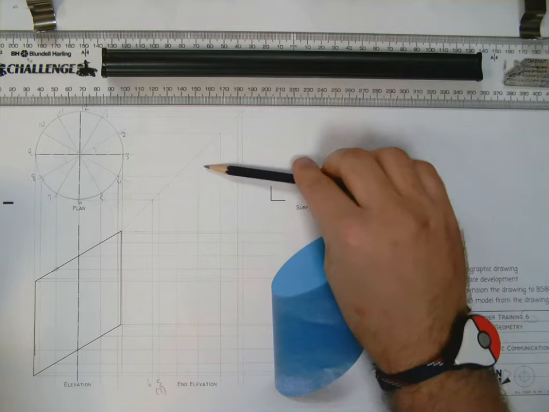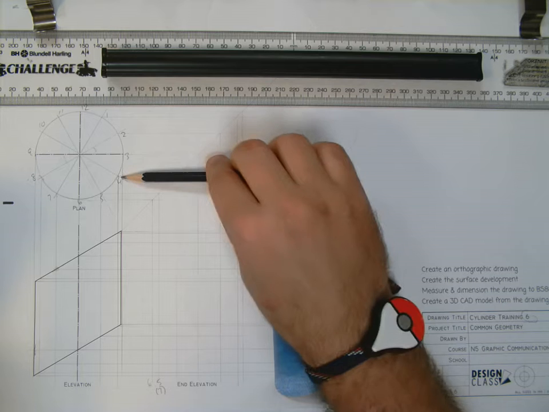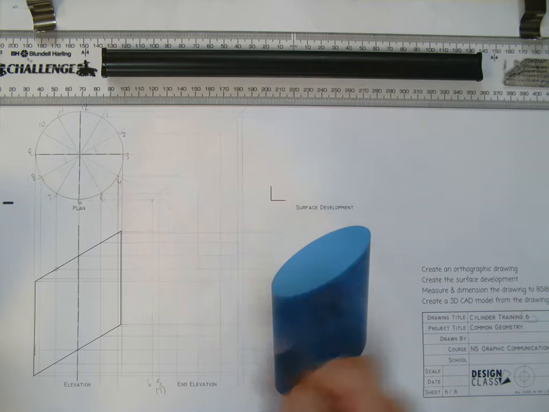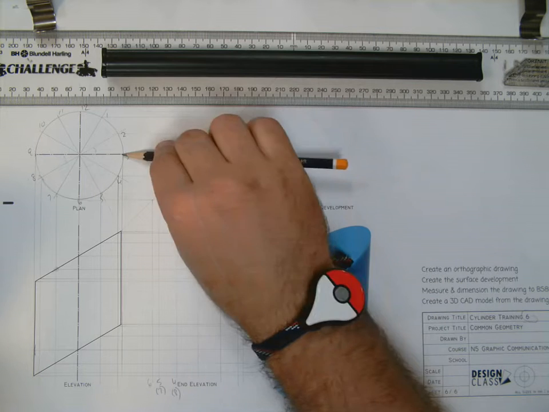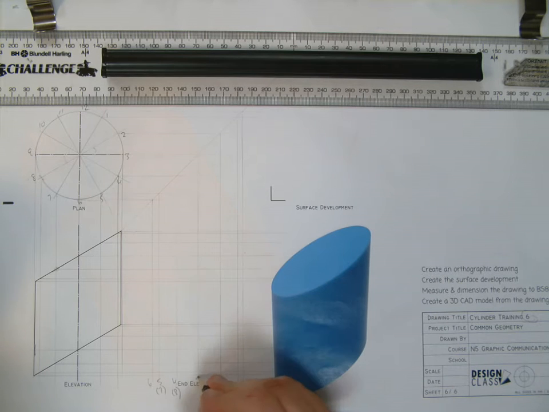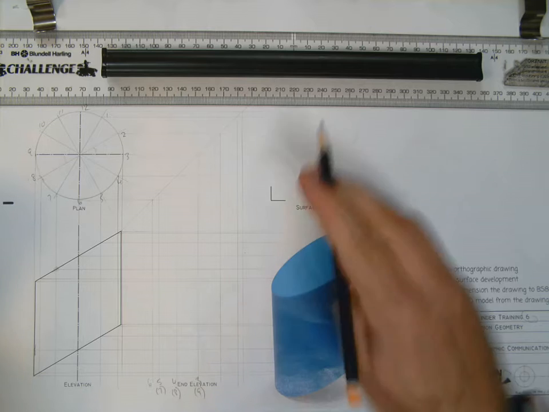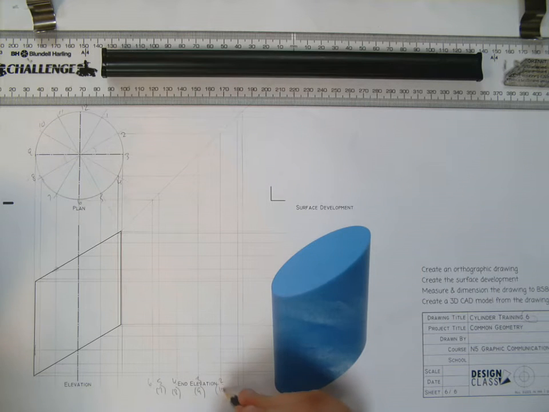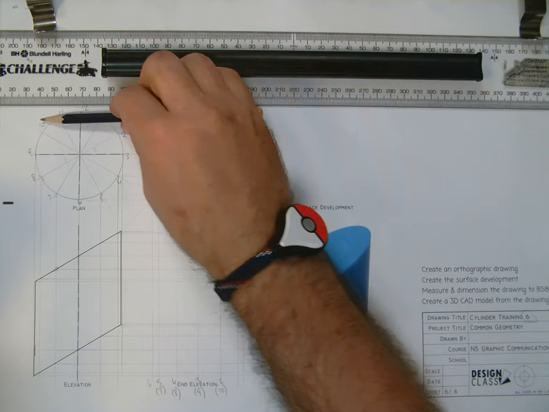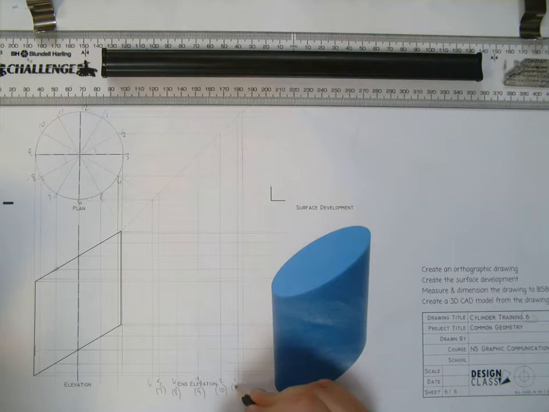Same thing for number 4. We're looking straight on at this view. We see number 4 first, and behind that is number 8. So we can pop 4 there with 8 in brackets. And we see number 3, then number 9 here. So I'll pop 3 with 9 in brackets. We see number 2 first, then number 10, 2 and 10, and 1 and 11 there. 1 and 11 and 12 here.